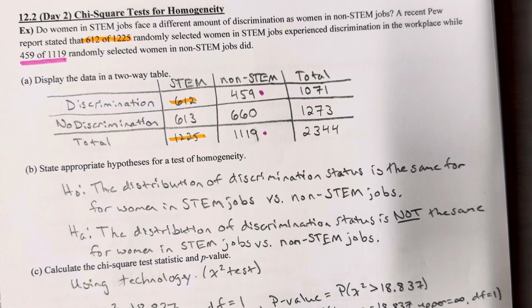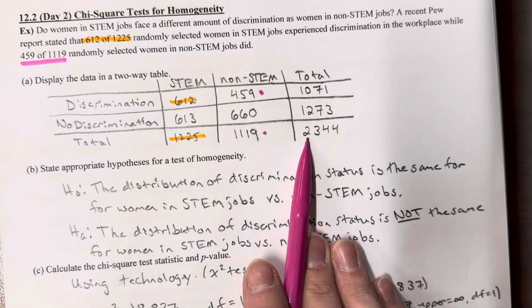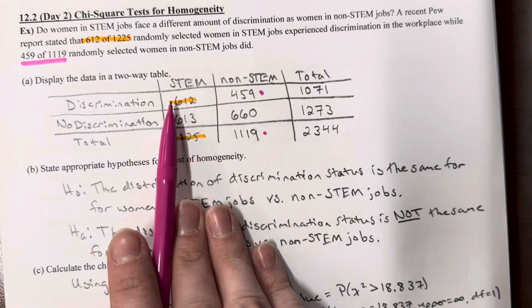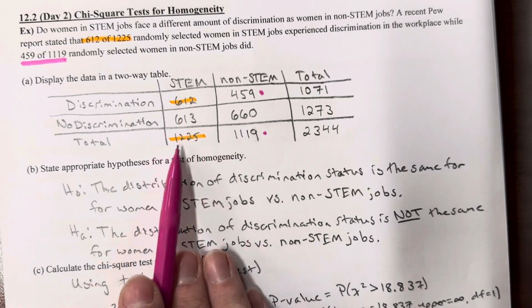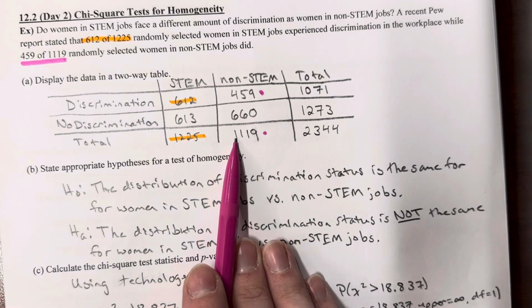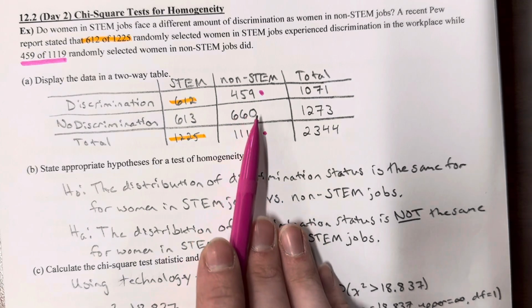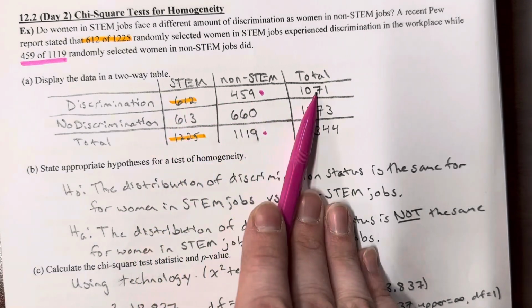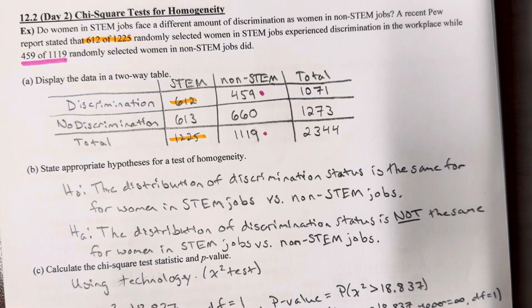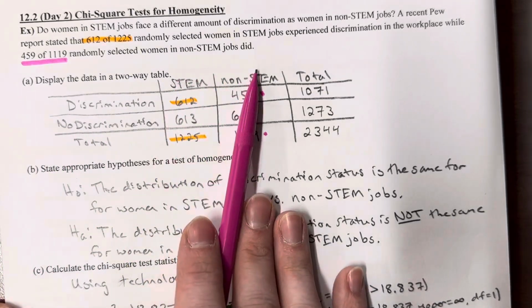Now, to find the other values, I added the 1,225 to the 1,119 to get 2,344. I subtracted 1,225 and 612, so 1,225 minus 612 to get 613. I subtracted 1,119 minus 459 to get 660. And then I added these across to find these other totals. All right, so you want one variable to be along one side and then your two different populations or groups to be along the other side.